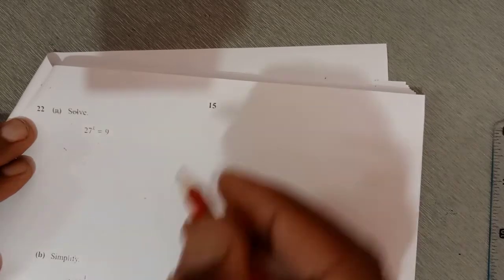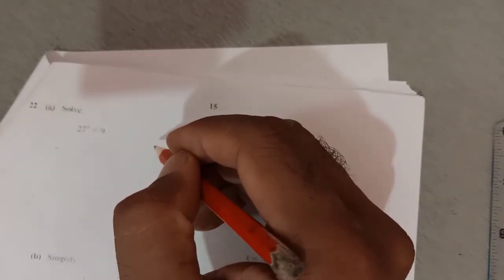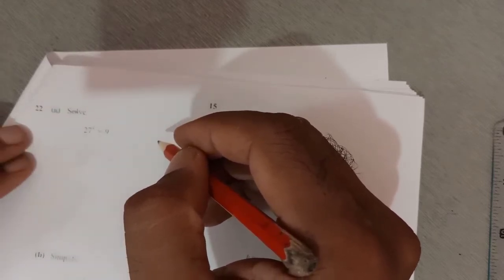Now we move to the next question. This is question 22 of Paper 1, October November 2021, related to syllabus O Level B. This is quite an easy question.